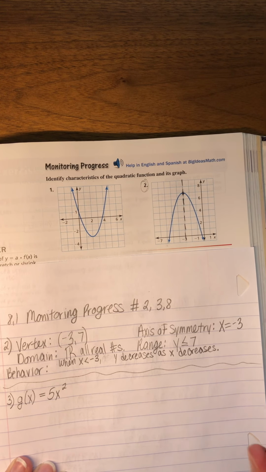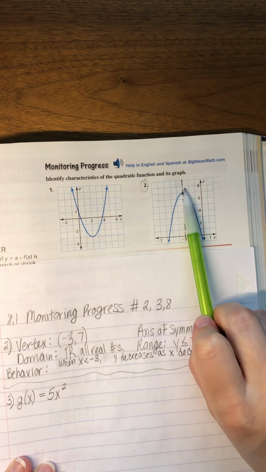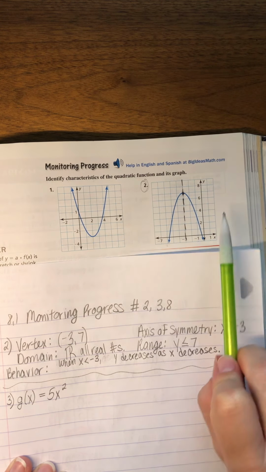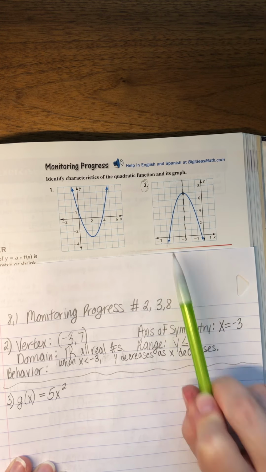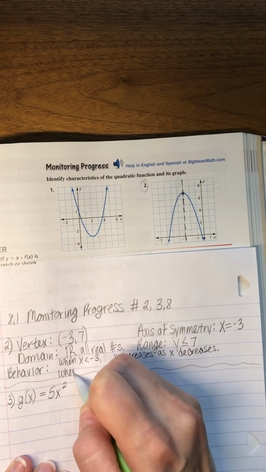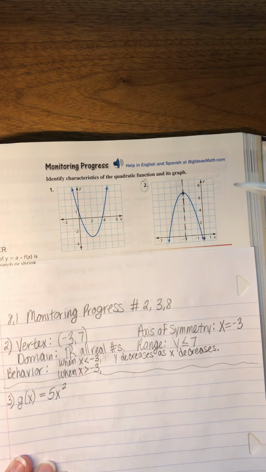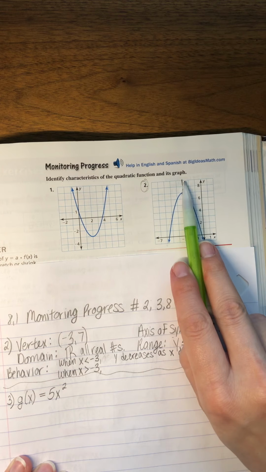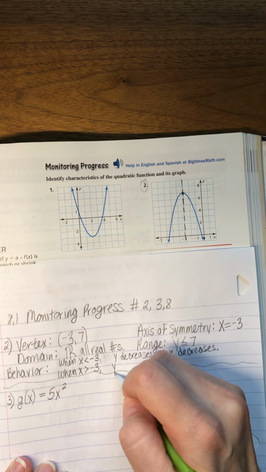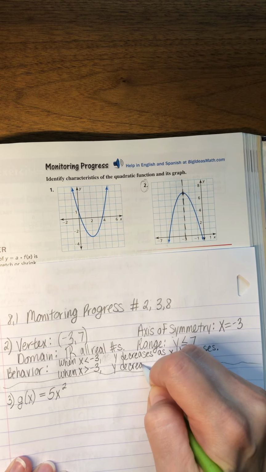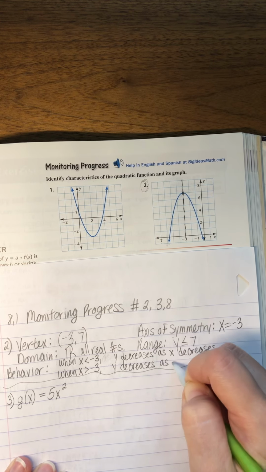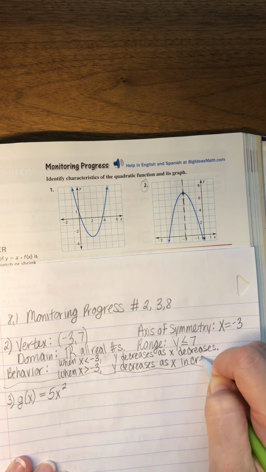Okay, let's look at the right side of the graph now. Again, we're going to go from this axis of symmetry to the right. Our axis of symmetry was x = -3. Now we're looking at when x is greater than -3 because we're going to the right. Go from the vertex towards your arrow. Again, my pencil is going down, so the y's are decreasing, but now we're moving to the right, so our x's increase. So the y decreases as x increases.